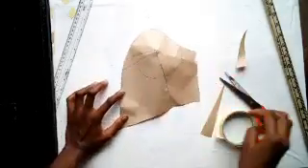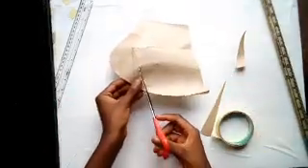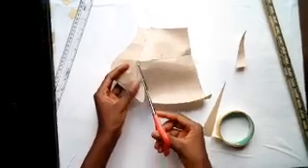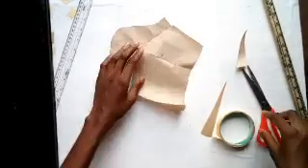I'll go ahead also to cut open this contour guideline that went towards the center front of this very particular piece.